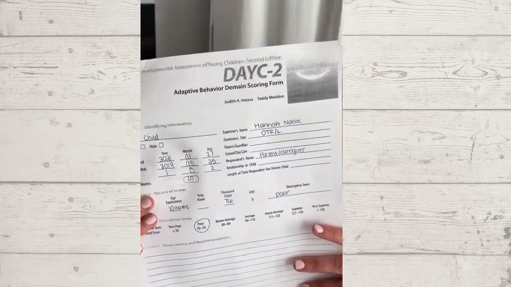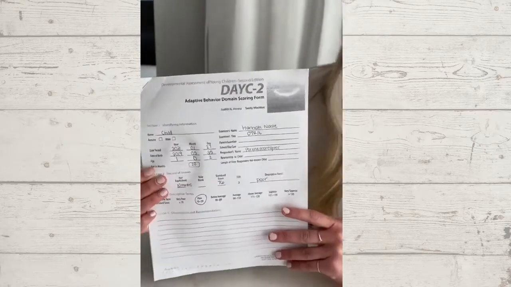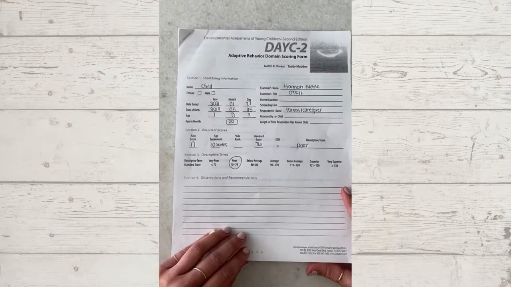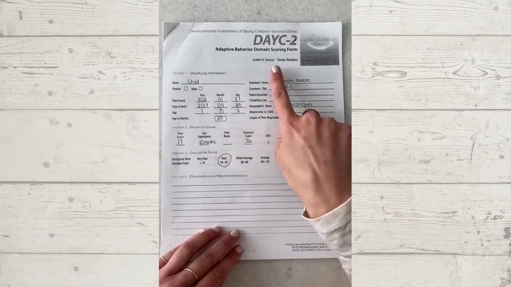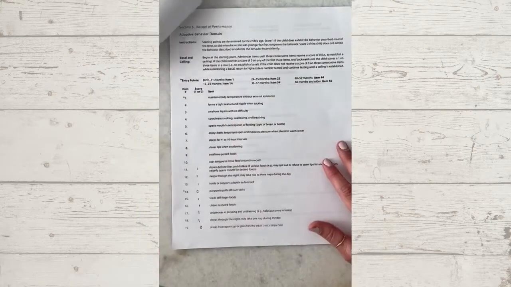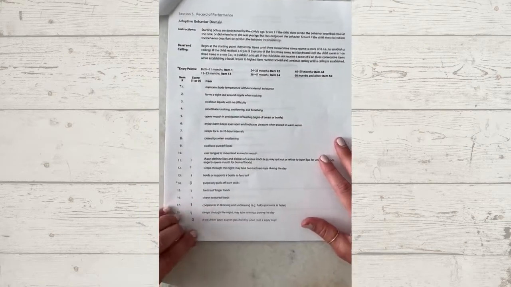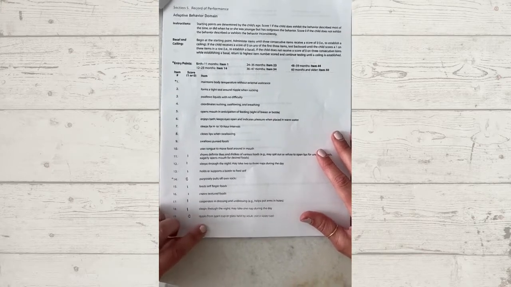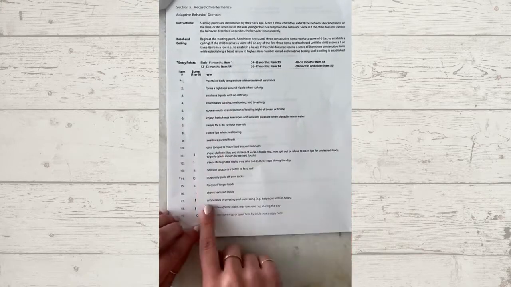For occupational therapists, we usually use the adaptive behavior form and/or the fine motor form. There's also other forms for other disciplines like speech and PT. So for the purpose of this one, I will show you how to score the adaptive behavioral one, but the fine motor form is just the same. So what you'll do after your interview and observations of the child, you're gonna go in and fill these out.